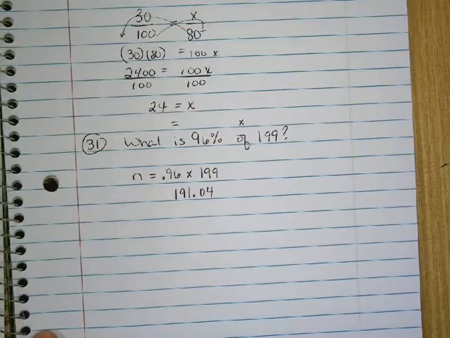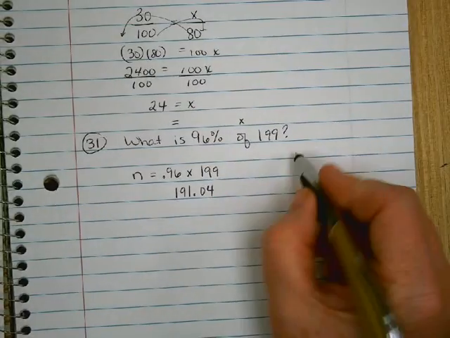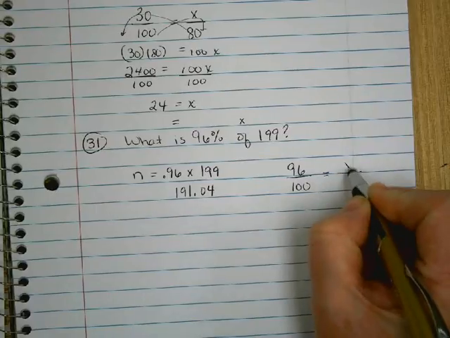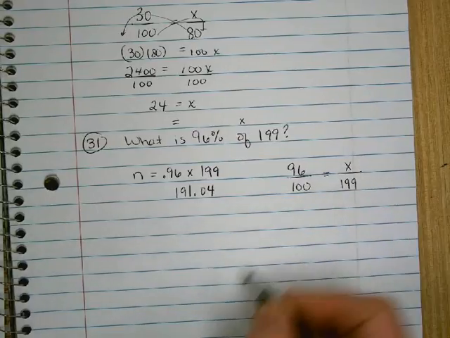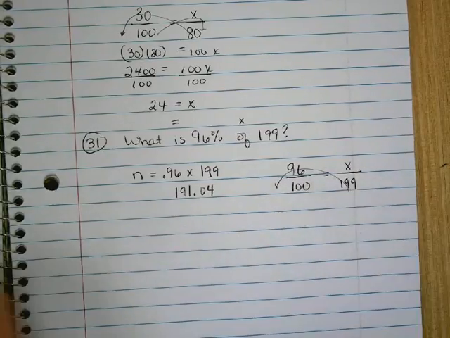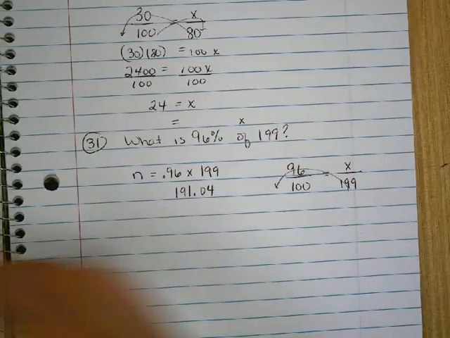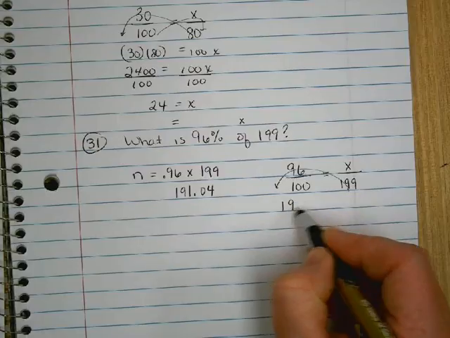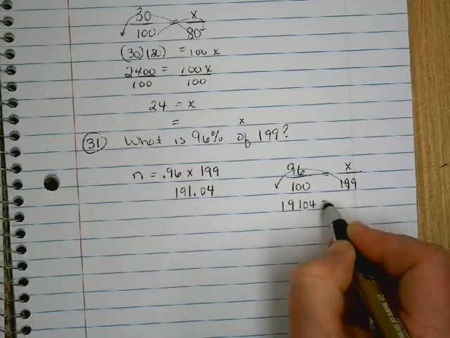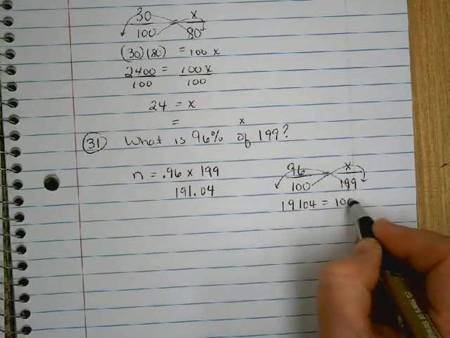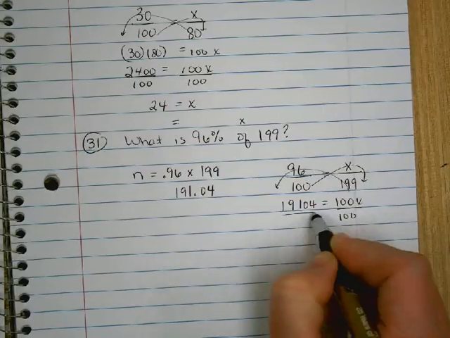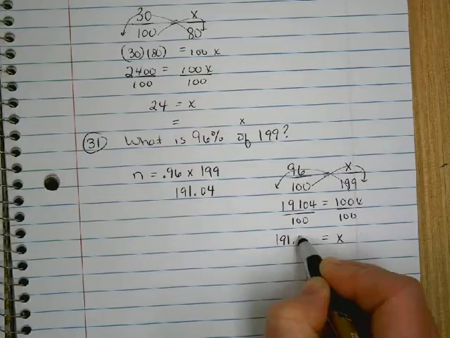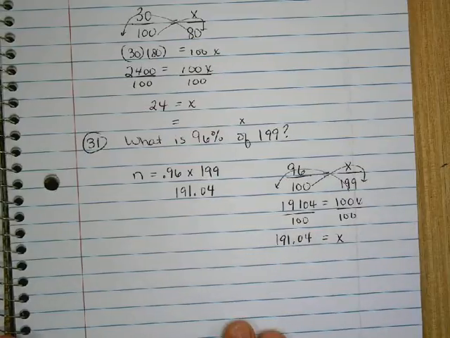If you did this using the ratio method, 96 out of 100 is equal to what part of 199? We could use cross products. And 199 times 96 is 19,104. That's 100x. Divide by 100. X would be 191.04.